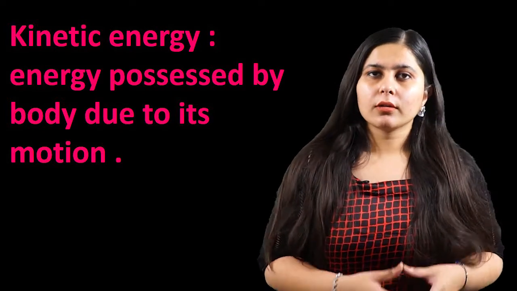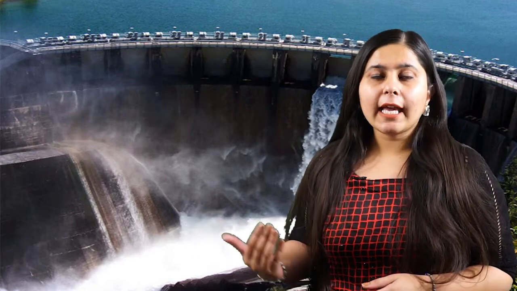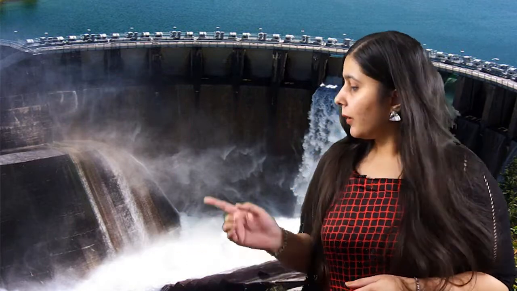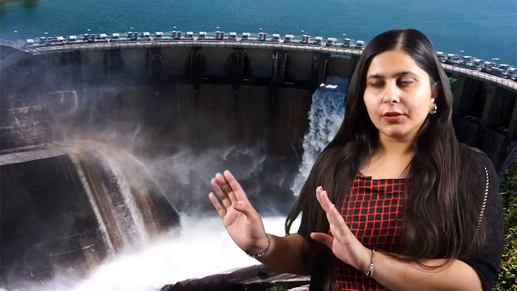So is our water. When water is flowing, it possesses kinetic energy, and this kinetic energy of water is used to convert it into electrical energy. Now how does this happen? Whenever there are water bodies and the water is flowing through them, a barrier is created to hold the water then and there. That means a dam is created, which we all know.